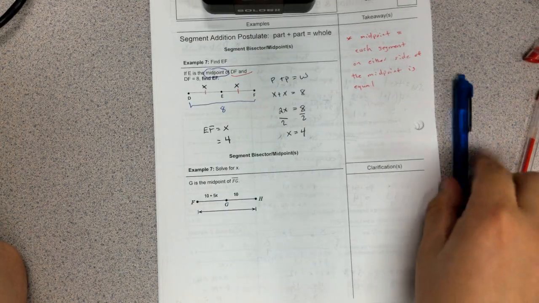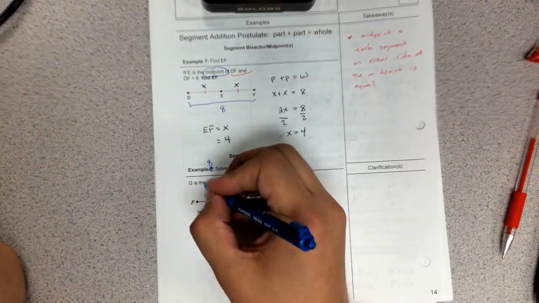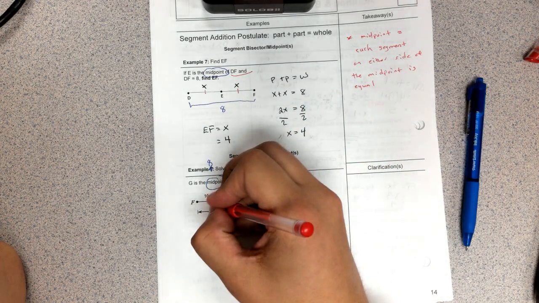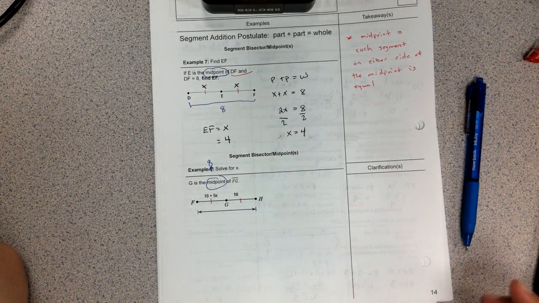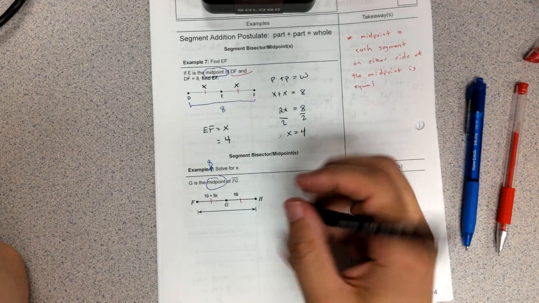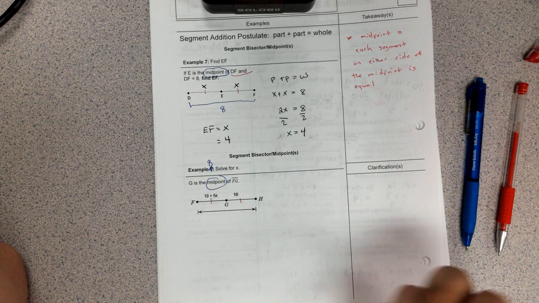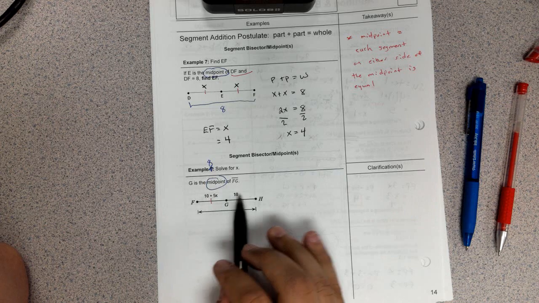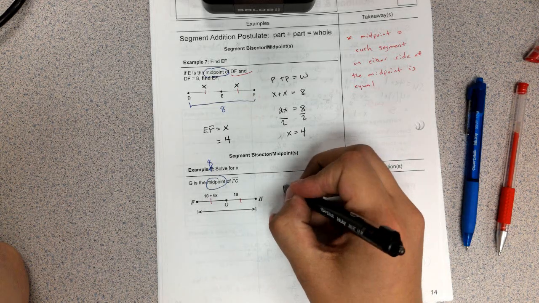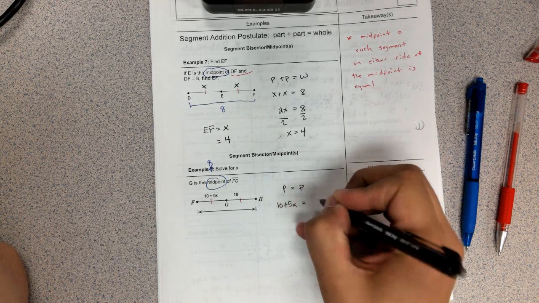Okay? For number 8, that's another error. So for number 8, the midpoint of FG, so we have a midpoint, so I'm going to go ahead and label it, even though there's numbers already, so I know. It's a midpoint, so I know that those two are equal, but wait, they didn't give me a total this time, so how am I going to do this? Well, both of these guys are equal, and I have both of them. I can set them equal to each other, where I say part equals part. So 10 plus 5x is equal to 10.